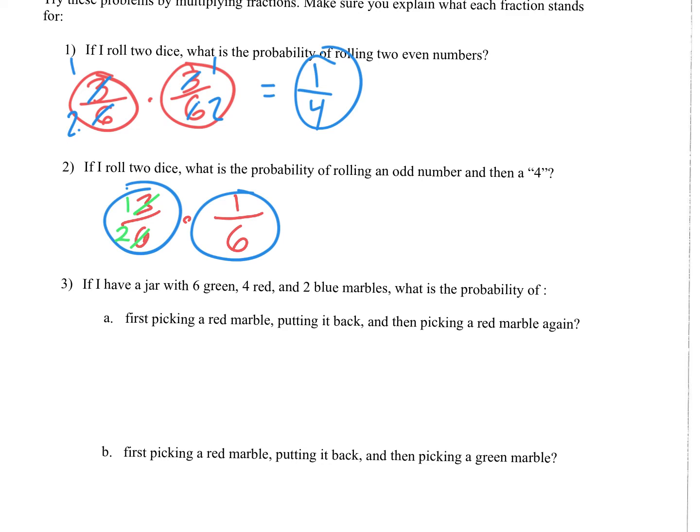So multiplying 3/6 is the probability of rolling an odd number, and 1/6, there's only 1 four that you can get out of a total of 6. 3/6 can be reduced to 1/2, and then I multiply across. 1 times 1 is 1, 2 times 6 is 12. The probability of rolling an odd number and then a 4 is 1 out of 12.